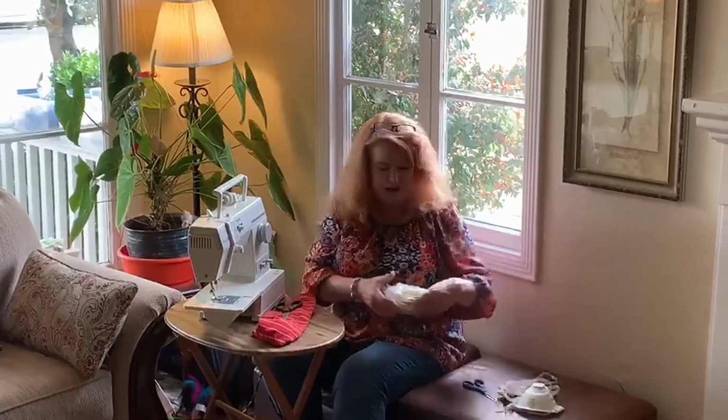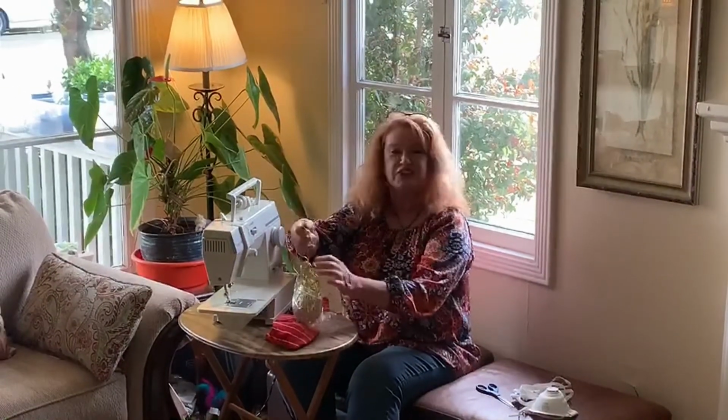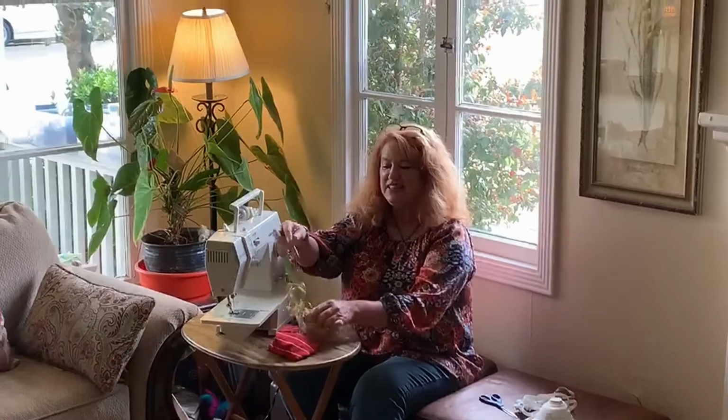So these work as well, these really thin gold cords, and they're usually on packages around Christmas time. So if you have anything left over like that, those work too.